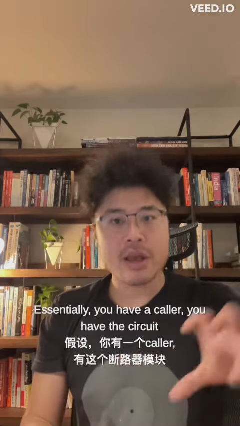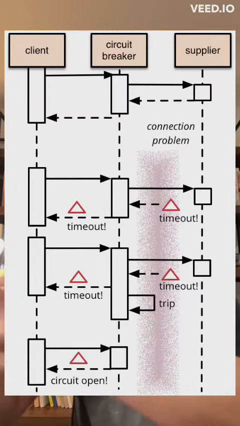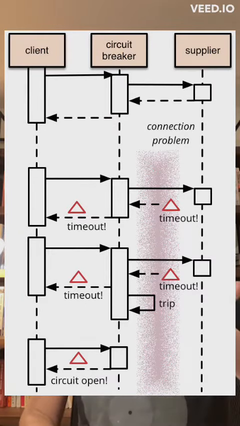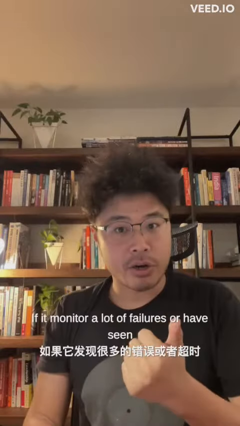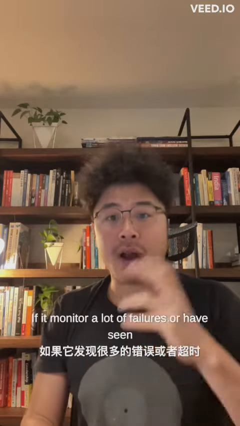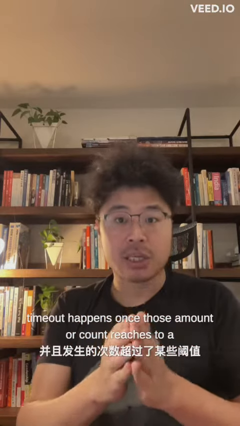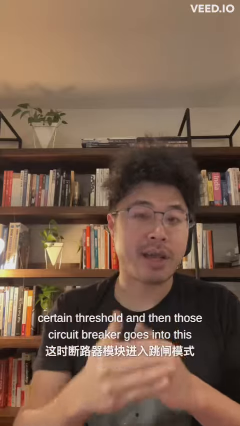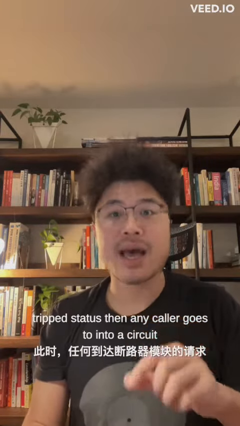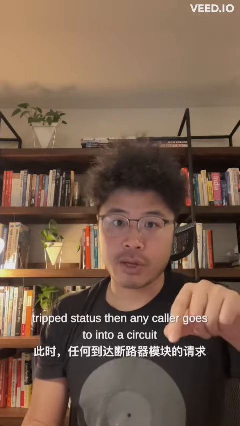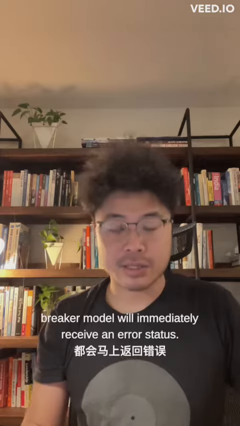Essentially, you have a caller, you have the circuit breaker module, and you have it wrap around a certain function module. The circuit breaker module can monitor that function module. If it monitors a lot of failures or timeouts, once those counts reach a certain threshold, the circuit breaker goes into a tripped status. Then any caller going into the circuit breaker module will immediately receive an error status.